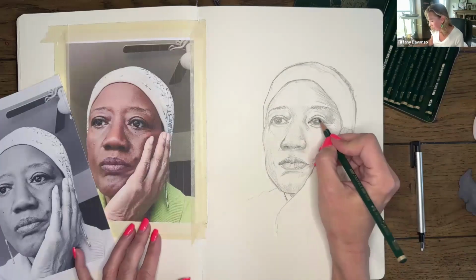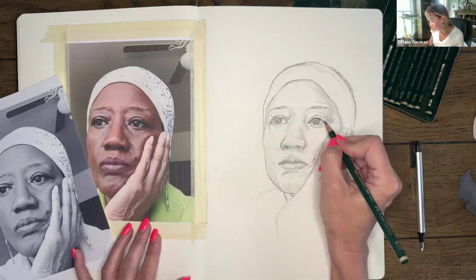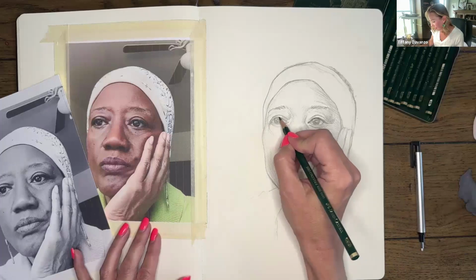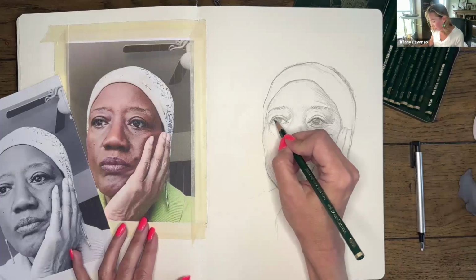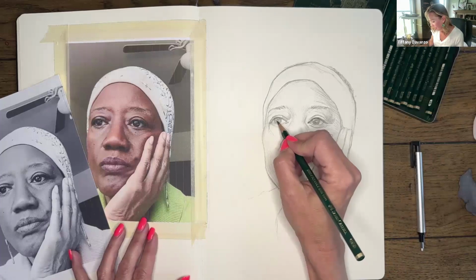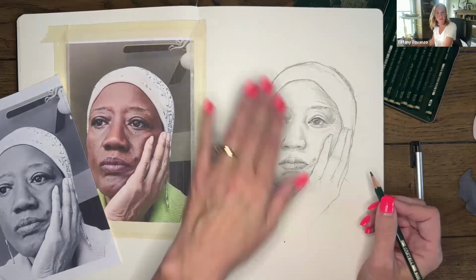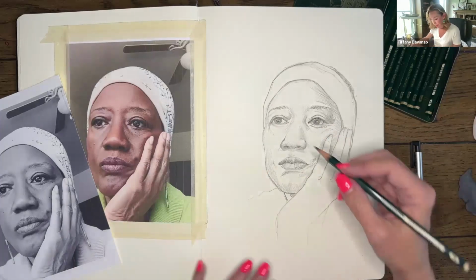I'm just taking now a really dark pencil and I'm just going to add a nice dark line to that upper lid. And that's going to just kind of pull the eye there a little bit. And you could do that inside your eye as well, just to let you know that's what we find as important.